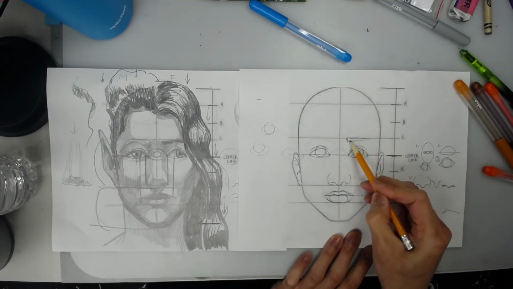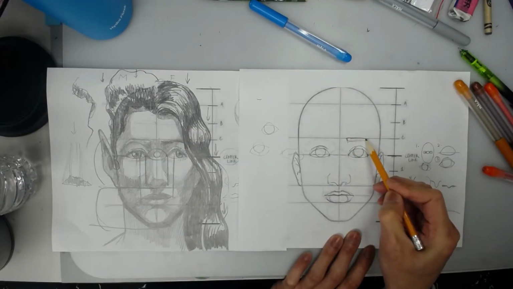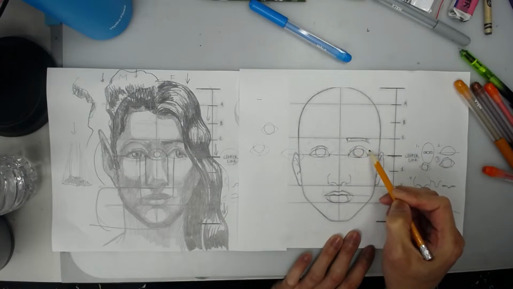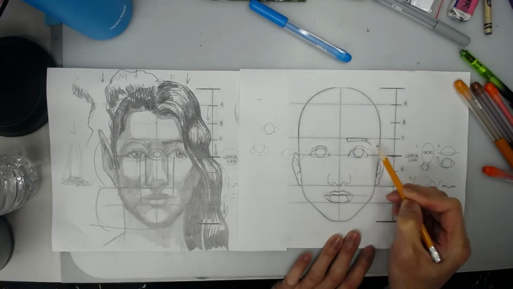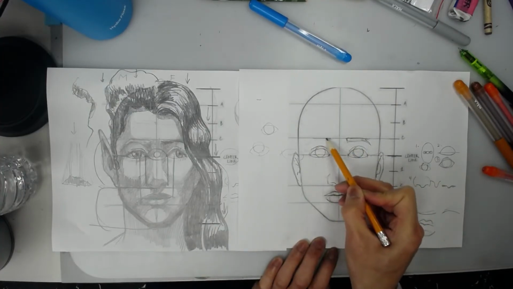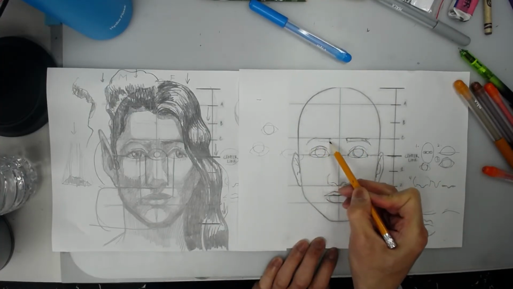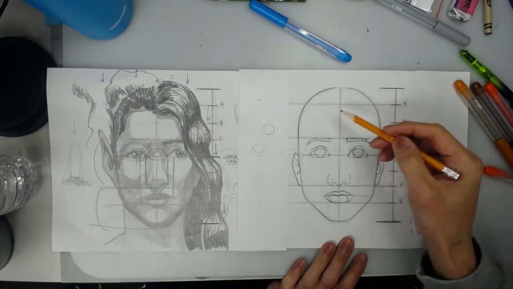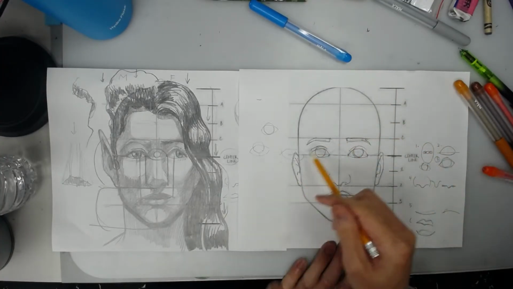Eyebrows stay in this line, and then start to come down when the eye starts to come down. Same thing on this side. Goes down. Next, I'm gonna draw the hairline.